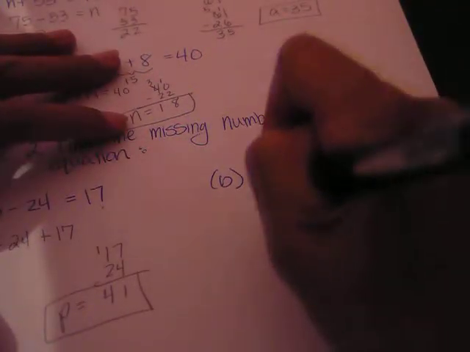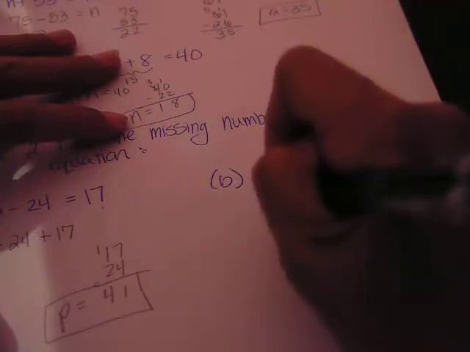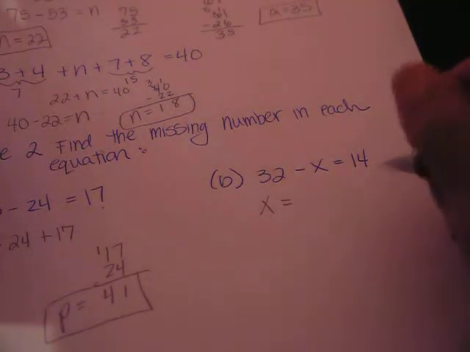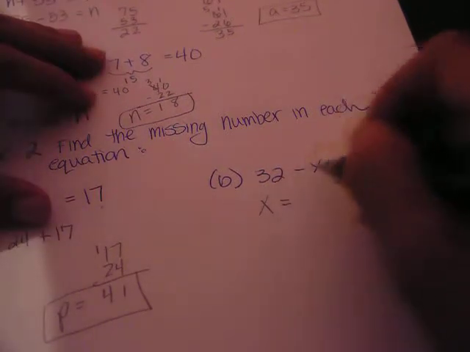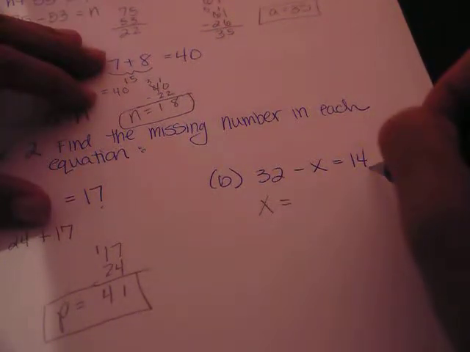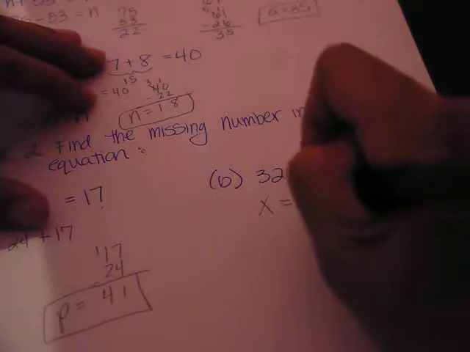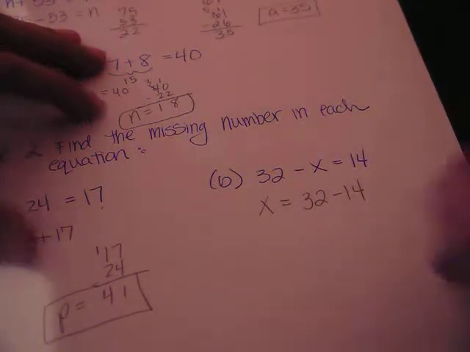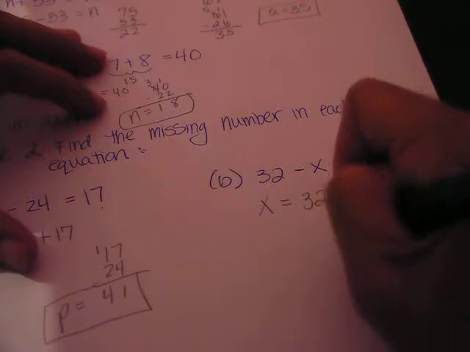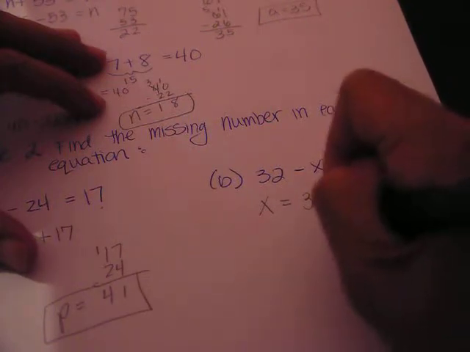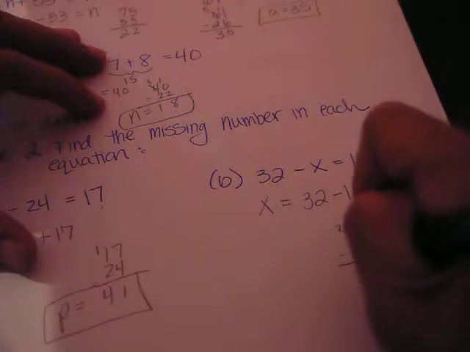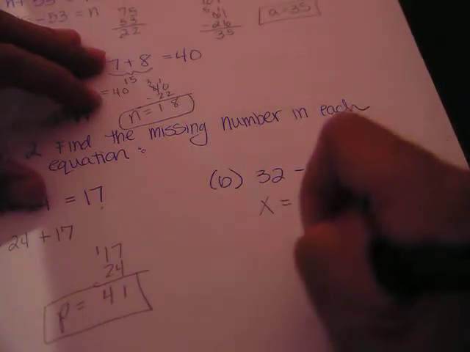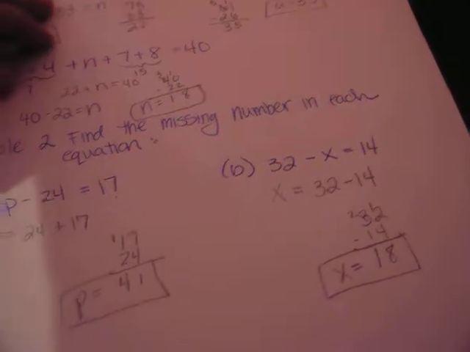All right, this one, we want x by itself, or we want x to be the other part of the fact family, the number family. So if we have 32 minus something equals 14, we can also do 32 minus 14. Okay, and then I go ahead and subtract it, and I'm going to get 18. x equals 18. Okay.